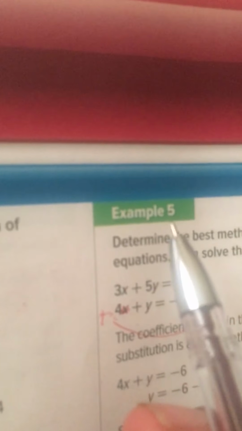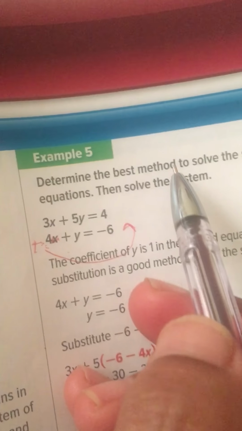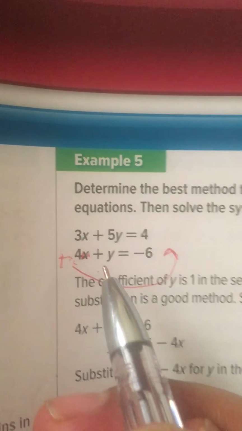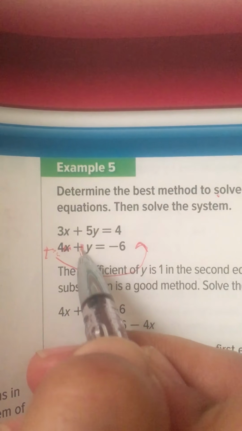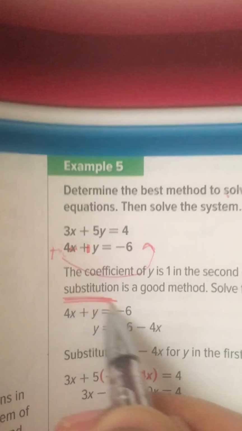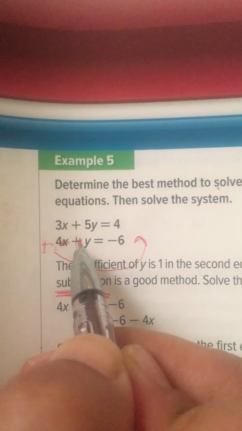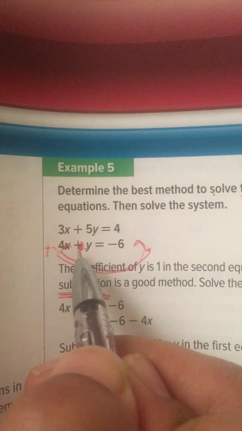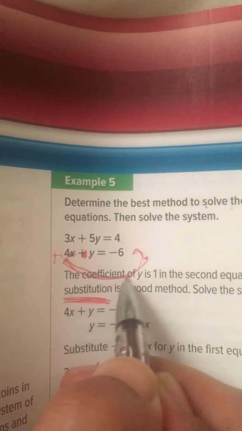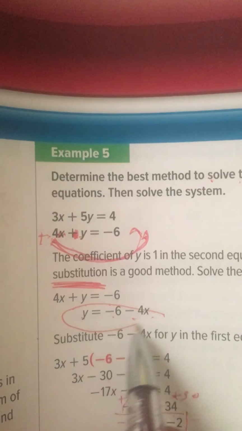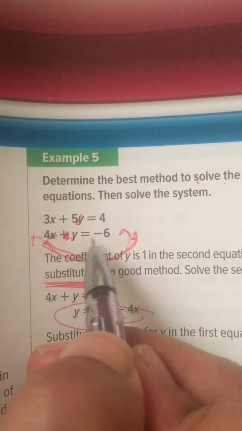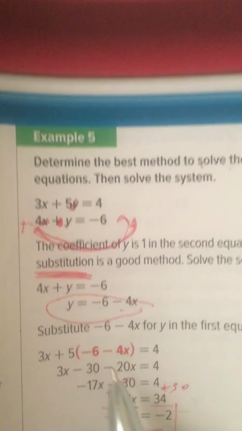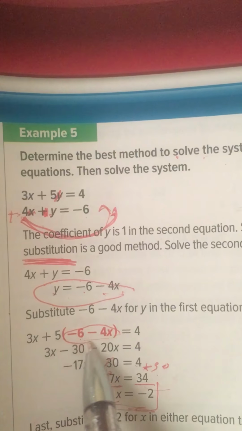Example number 5. Determine the best method to solve the system. Which method? When you find a coefficient for y is 1, I can use the substitution method. I can write y equals minus 6 minus 4x. Now I can remove y and write minus 6 minus 4x.